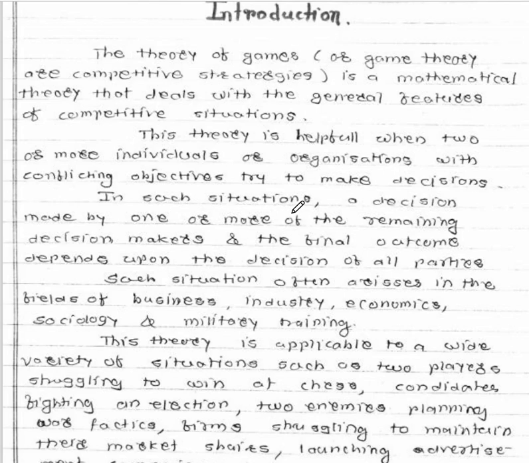competing with each other. The objective of both organizations or individuals is to try to make a positive decision. In such a situation, a decision made by one or more of the remaining decision makers, and the final outcome depends upon the decision of all the parties. Such a situation often arises in the field of business, industry, economics, sociology, and military training.